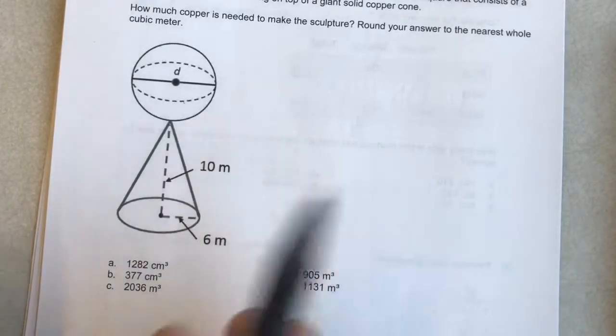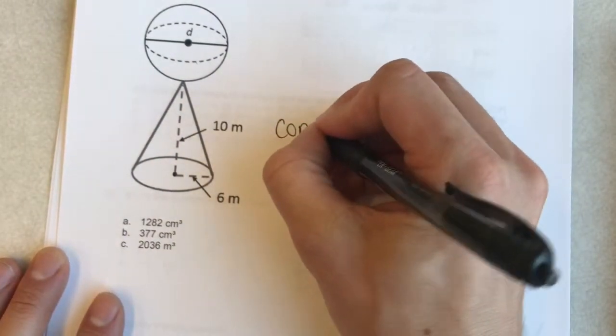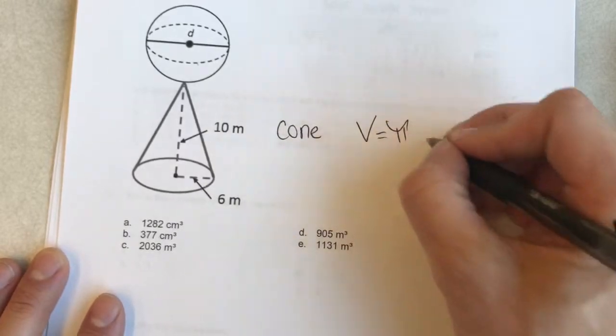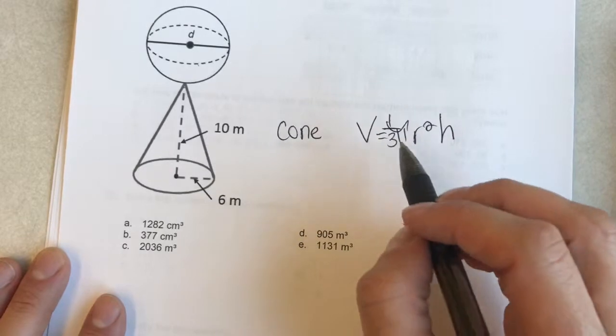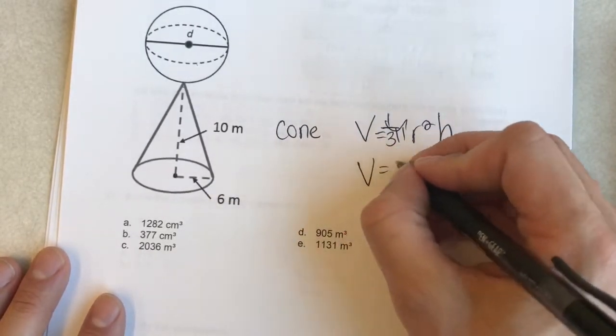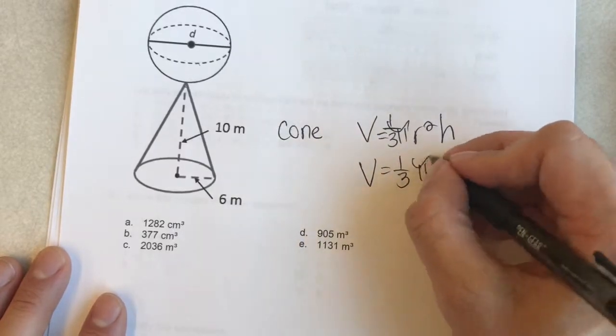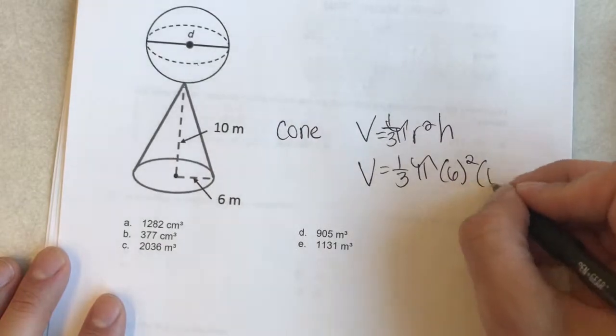All right, so let's do the cone. The cone is very straightforward. Cone is V equals 1/3 pi r squared h. That was a close one. V equals 1/3 pi r squared h. So V equals 1/3 pi. The radius is already there, 6, squared. H is the height, 10.